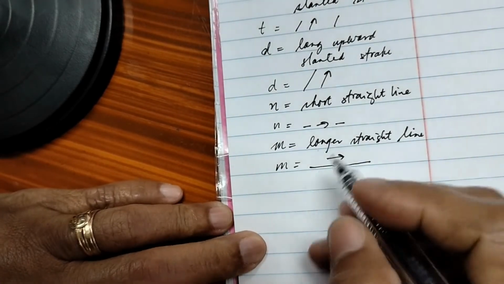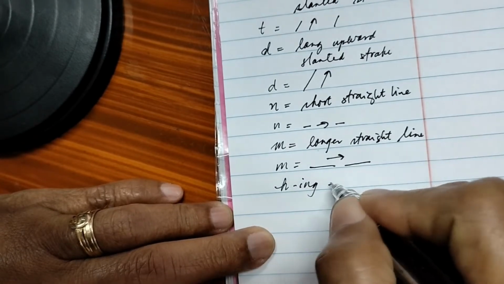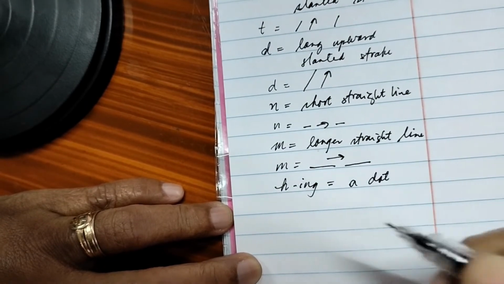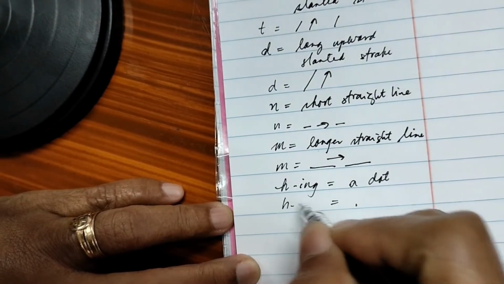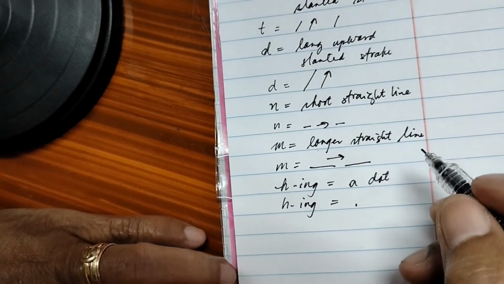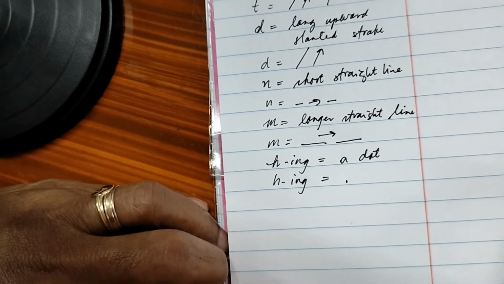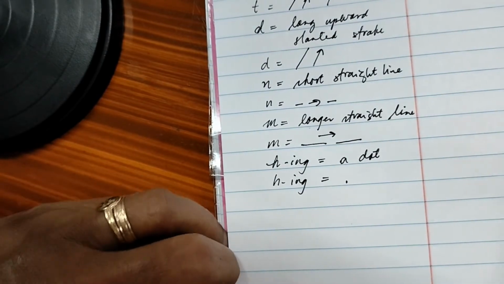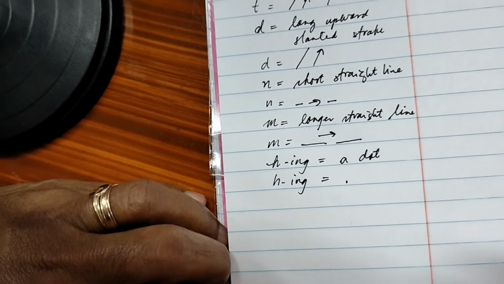Then, we have the sound of H and ing, which is represented by a dot. A dot. Okay? So, H and ing is represented by this dot. So, yan na po ang H and ing. H is always at the beginning of the word, and ing is at the last part, because you include ing in the root word, the last part of the word, as in heading, meeting, leaking, and taking. Those are some examples of words with ing.